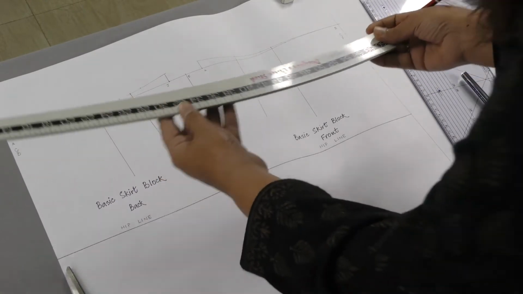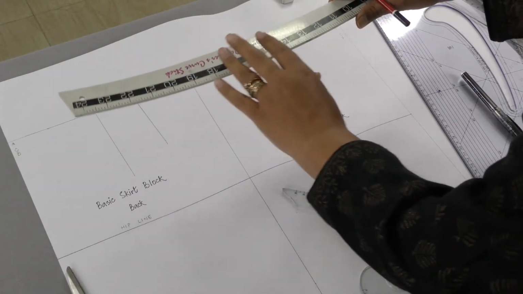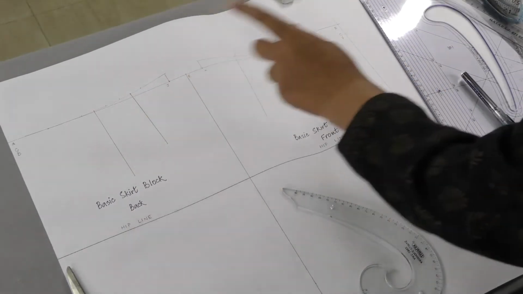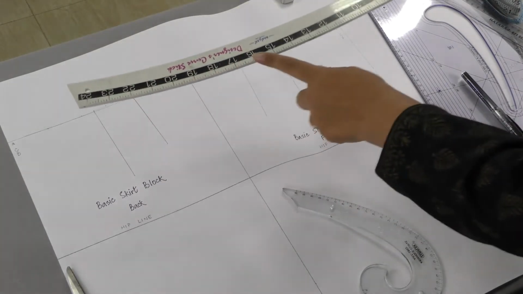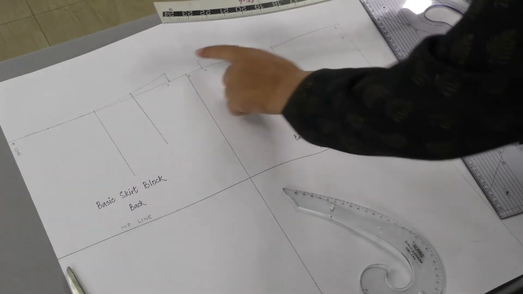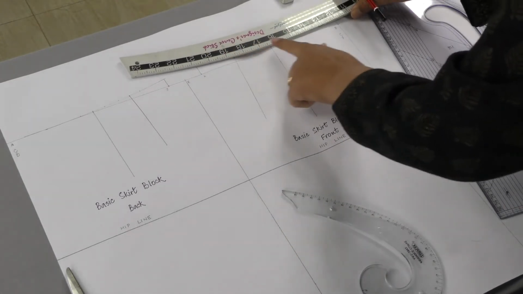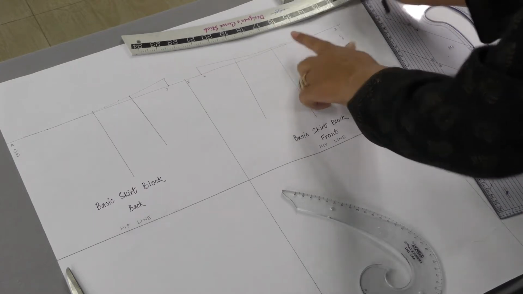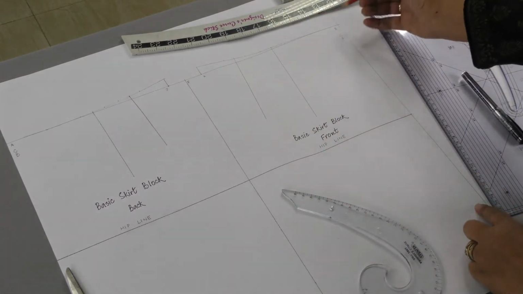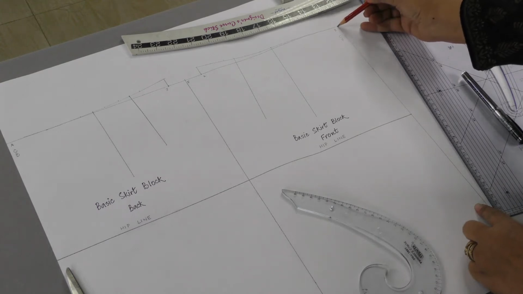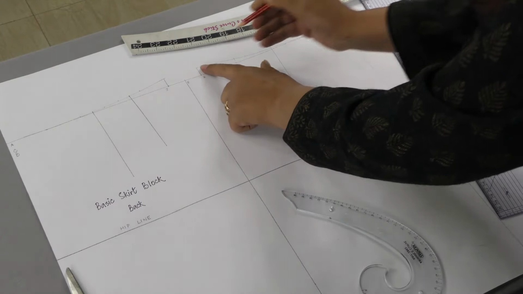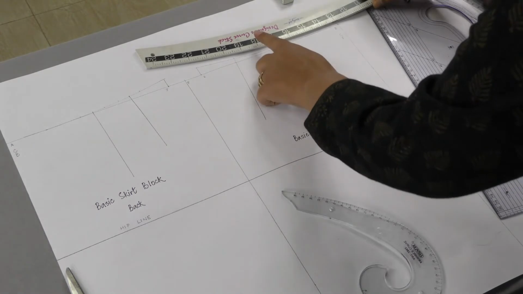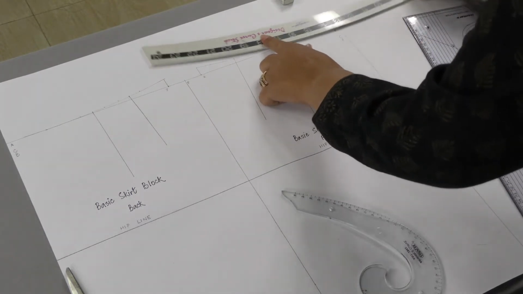This is a hip curve. While placing the hip curve, you need to take care that the hip curve also has a straight edge and a curved edge. So wherever you need a curved line, you place the curved edge of the hip curve on that line. So for the waistline, you have to basically join the center front point with the edge of the side seam. So it will be placed like this.